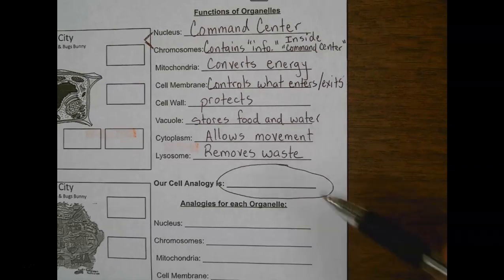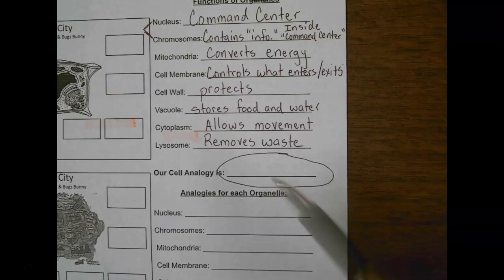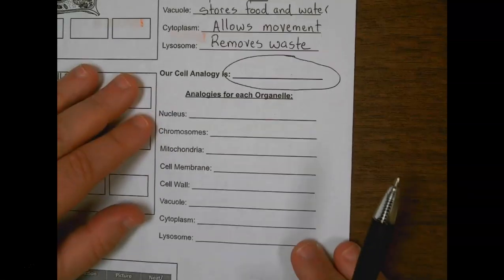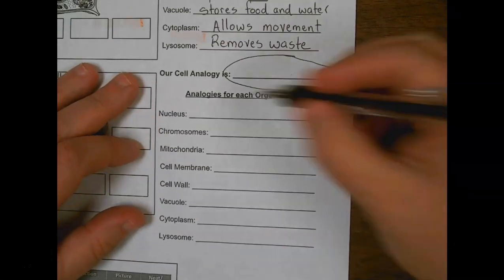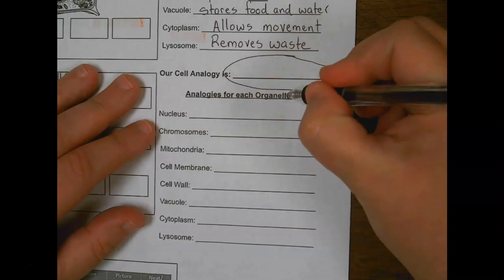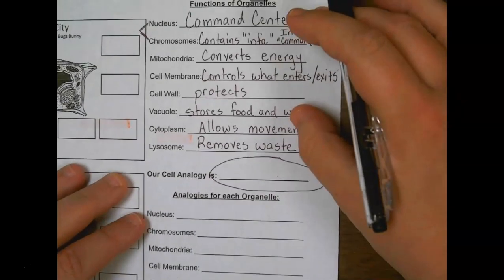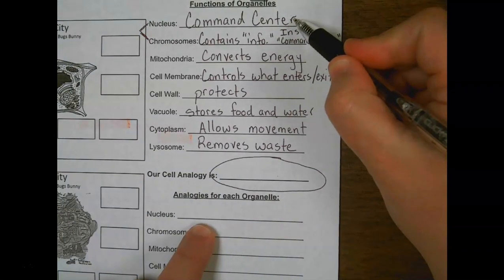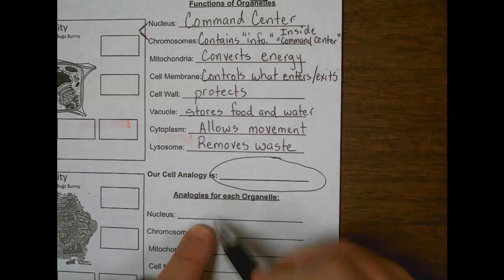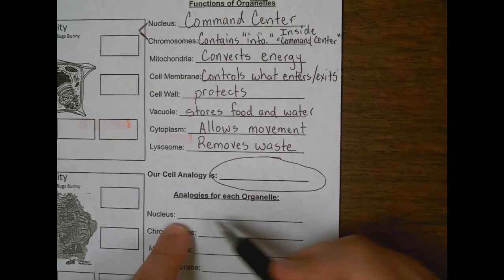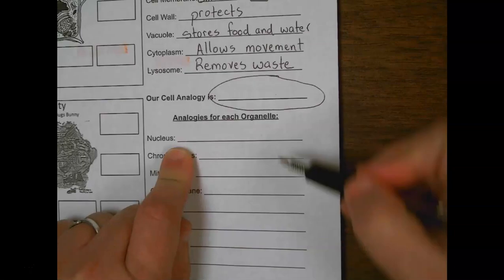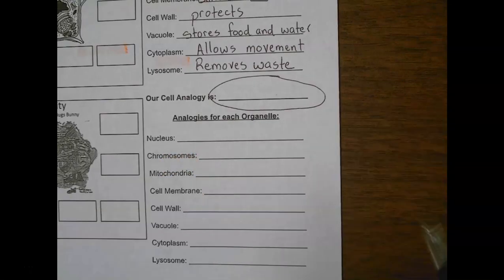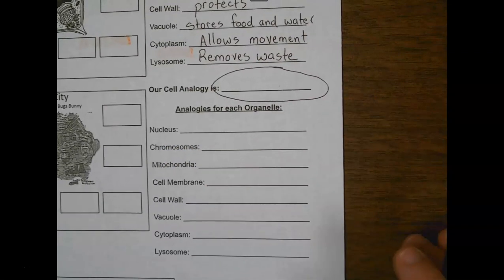Okay, so your goal for the end of this is to come up with an analogy, and then down here, you guys will brainstorm your analogies for each organelle. So, for example, if I was doing school, my command center was what? Well, it was the office. So if I were doing school, I would put office here, as my analogy for the nucleus. So here's where you're going to write your analogies for each organelle. And that will be the end of video 1. Once you've completed that, you can move on to video 2.